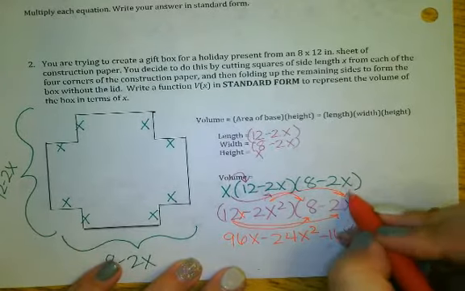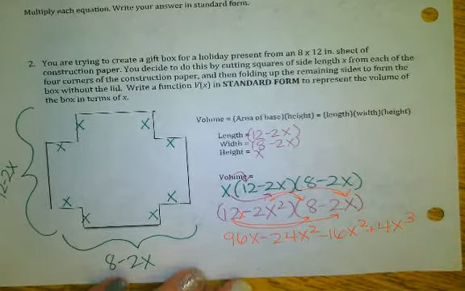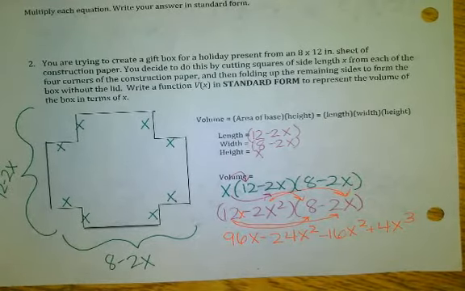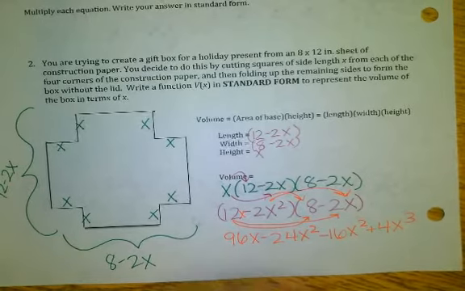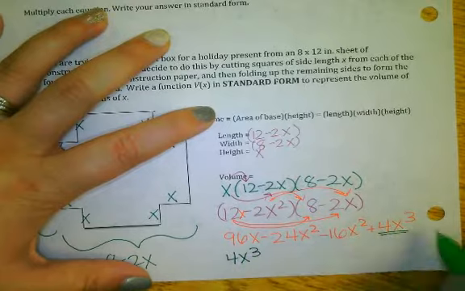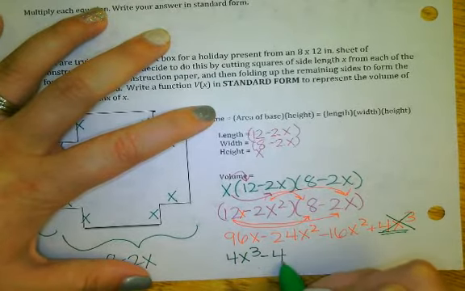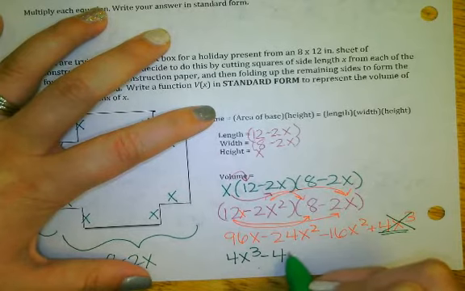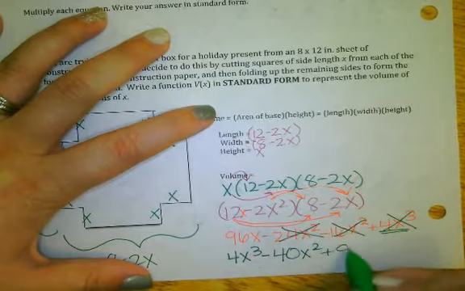Awesome. Okay, we want to make sure we're in standard form, so we need to flop the order here. Okay, so I start with 4x cubed. How does my middle combine? Not 30. 40. And then you would be in inches cubed because it's volume.